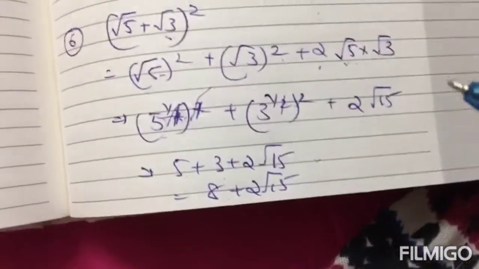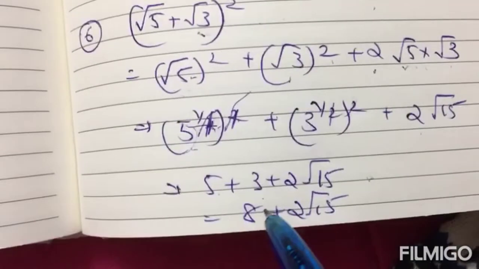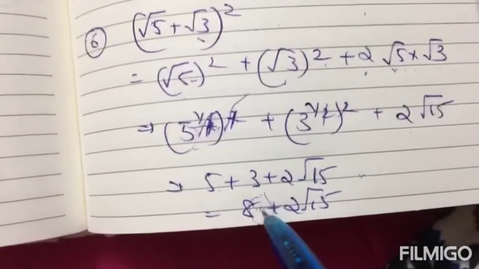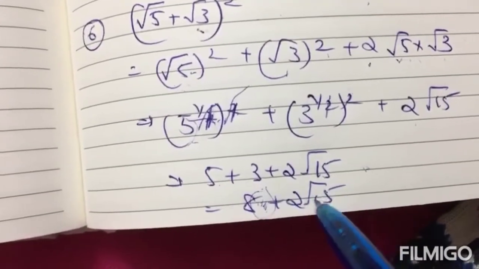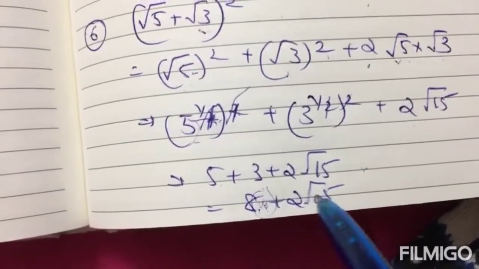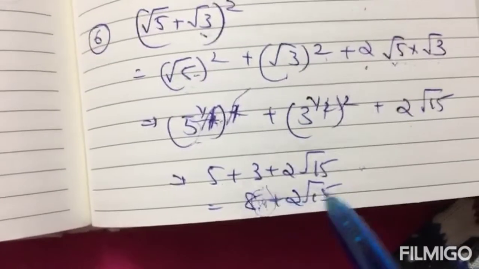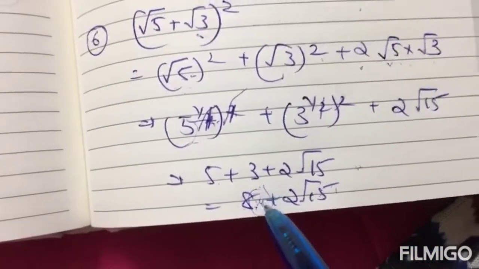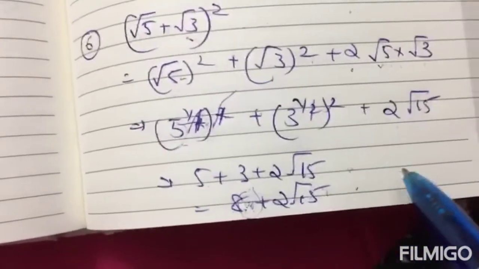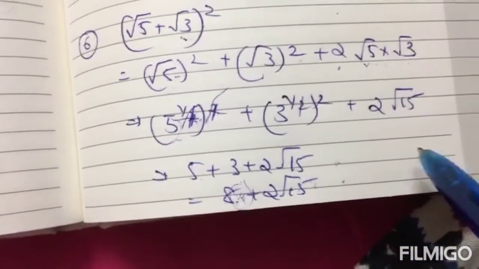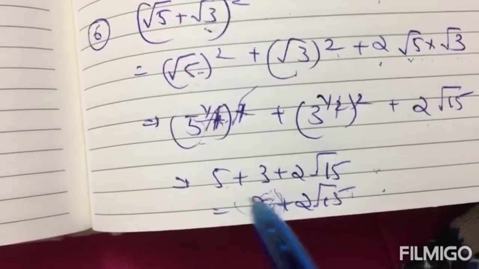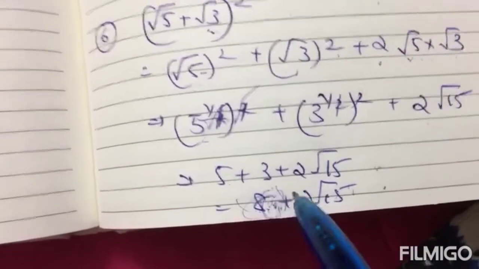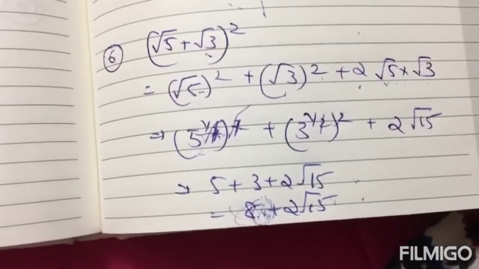Can I add it? I can't add it. Why? Because 8 does not have any square root term. In fact, 8 does not have the term square root of 15 here. So I cannot add these two terms directly. I have to leave the answer like this. If the answer was 8 root 15 plus 2 root 15, then I can say it is 10 root 15. But since 8 is a whole number and it is by itself, it does not have a root of 15 symbol, then I cannot add this together.